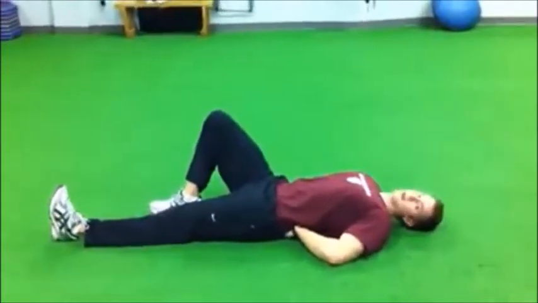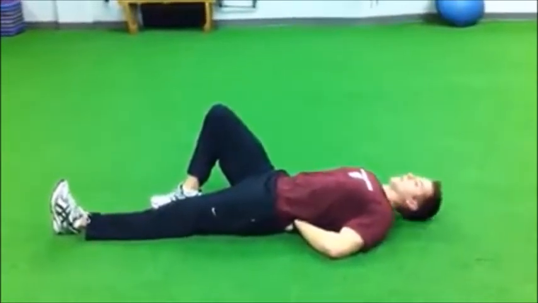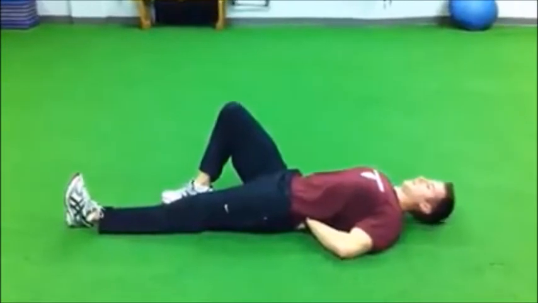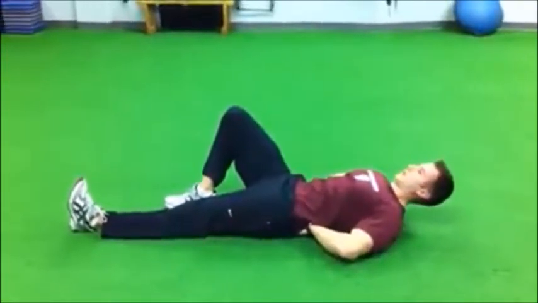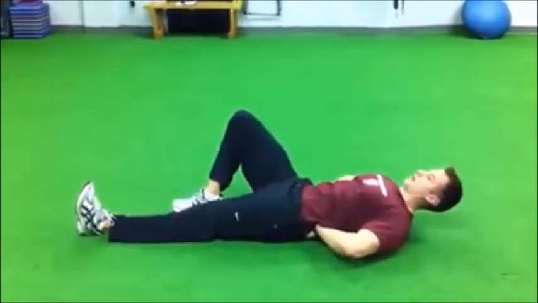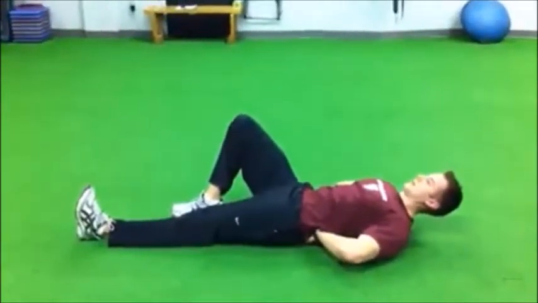And you're going to curl up, not poking your chin or tipping your head. My head and shoulders are going to stay lined up. Just going to curl forwards, hold it for 10 seconds. Notice my elbows are off the floor, and I'm maintaining natural breathing.